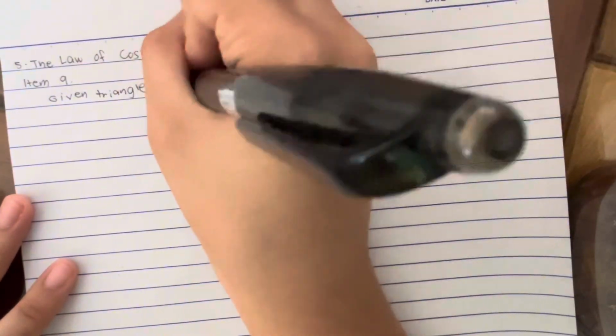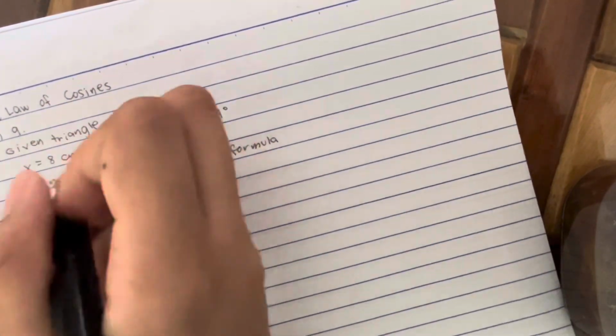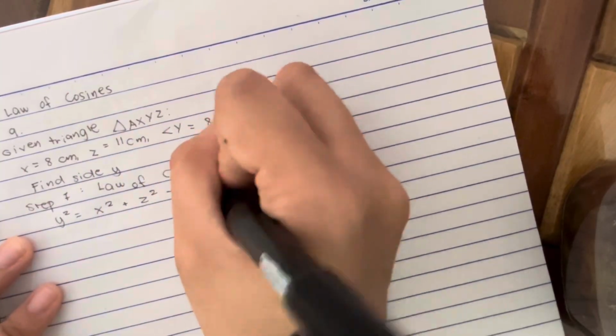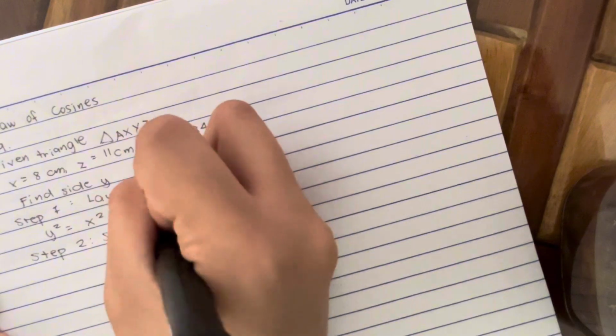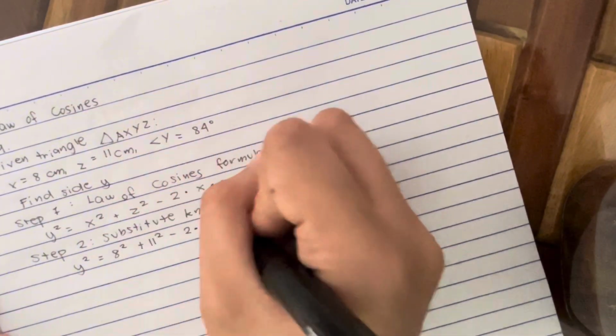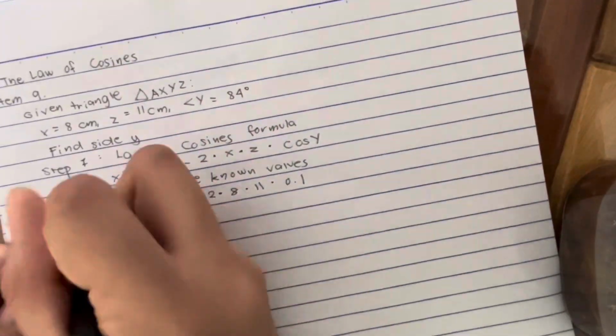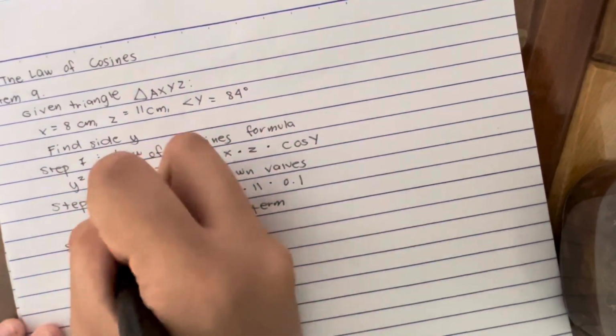We are given triangle XYZ where side x is 8 centimeters, side z is 11 centimeters, and angle Y is 84 degrees. We are asked to find side y. Using the law of cosines, I know that the square of a side equals the sum of the squares of the other two sides minus twice the product of those sides and the cosine of the included angle.